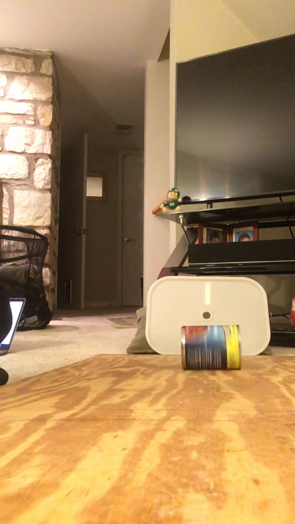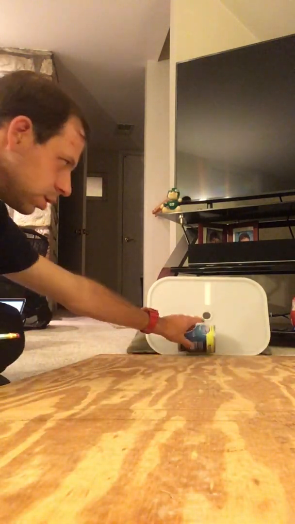Letting it roll. Trial number 1 at 10 centimeters in 3, 2, 1, go. Trial number 2 in 3, 2, 1, go. Trial number 3 in 3, 2, 1, go.